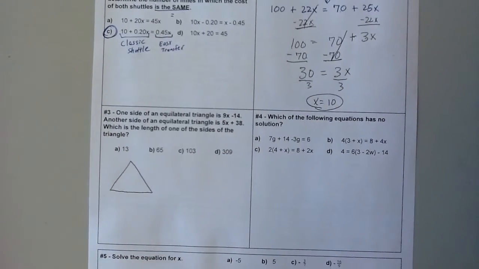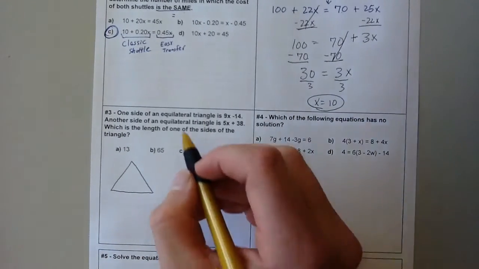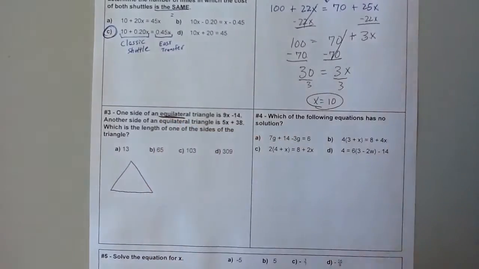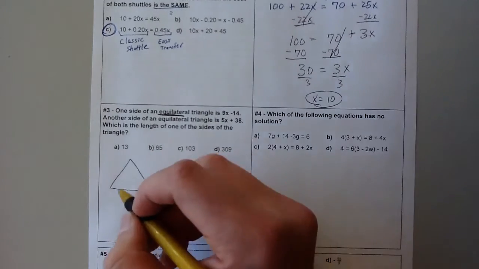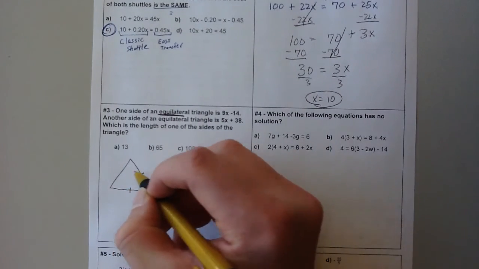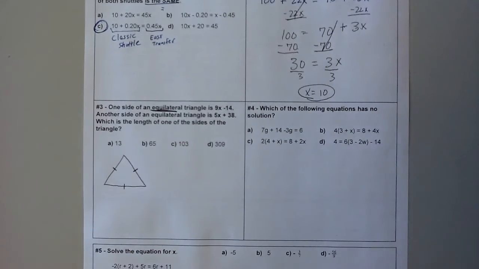There's my equilateral triangle. Now, since this is an equilateral triangle, I should know that an equilateral triangle means all sides of the triangle are the same length. This side is the same as this side is the same as this side. They're all the same.